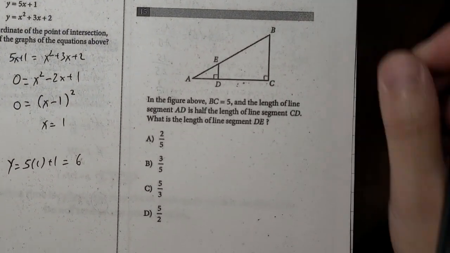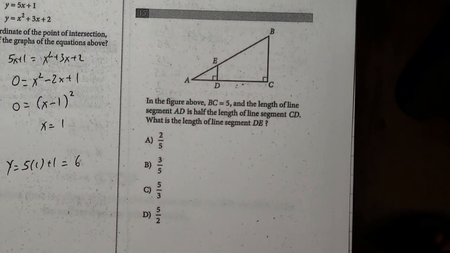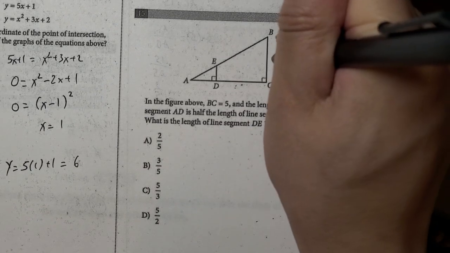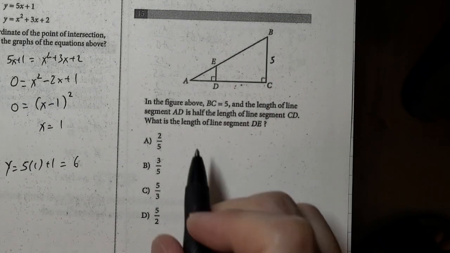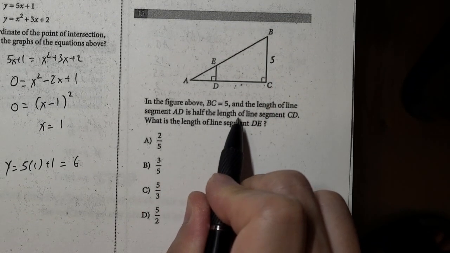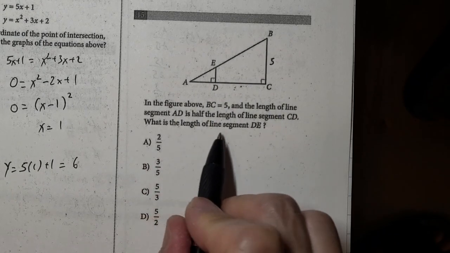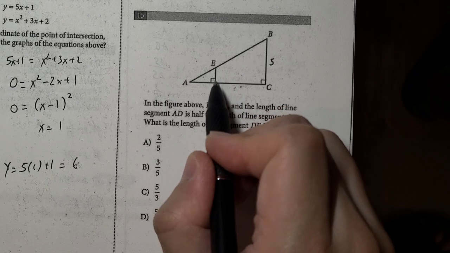Okay, in the figure above, BC is 5, and the length of line segment AD is half the length of line segment CD. What is the length of line segment DE? Okay, so it says BC is 5. Let's mark that. AD is half the length of CD. AD is half of CD. What is the length of line segment DE? So it's asking for that.